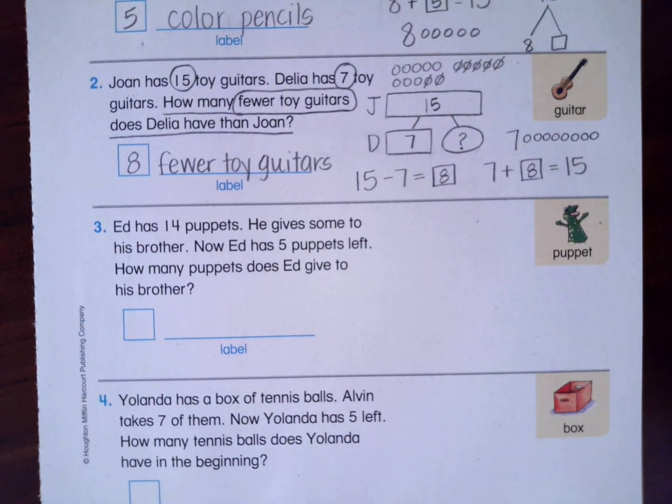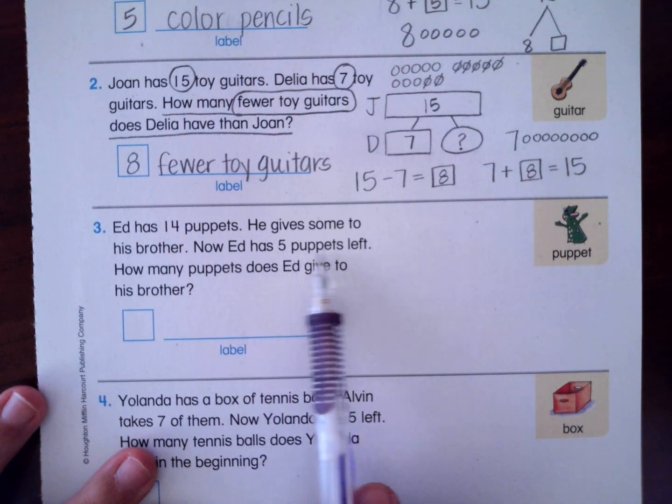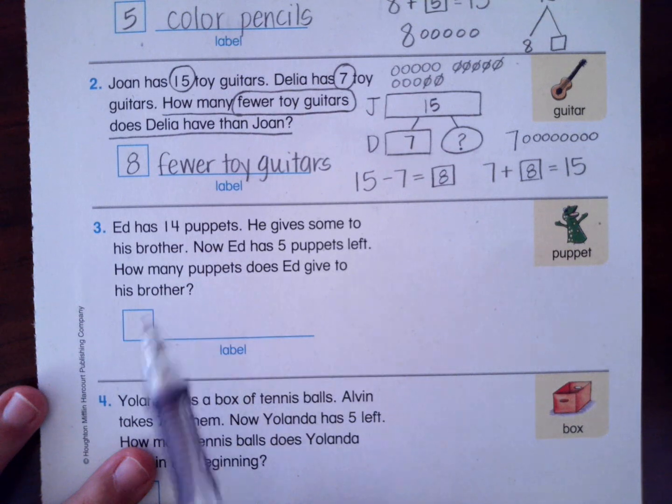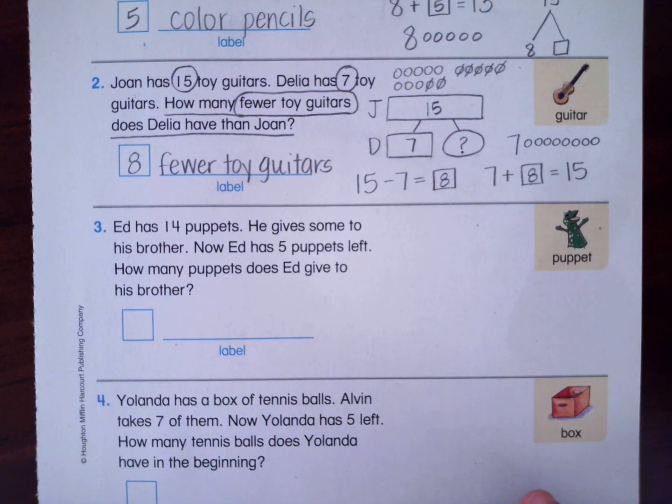So number 3 says Ed has 14 puppets. He gives some to his brother. Now Ed has 5 puppets left. How many puppets does Ed give to his brother? So I would like you to pause the video right now, and I would like you to solve this problem either using a subtraction equation or an adding up equation. See what you can come up with.